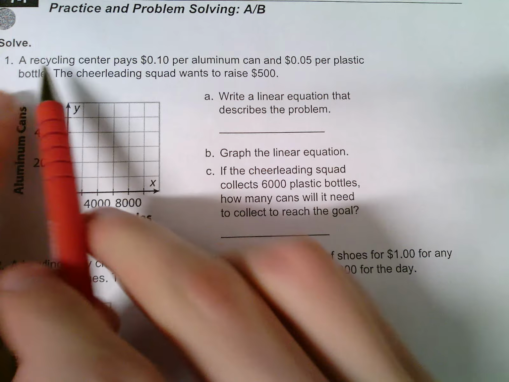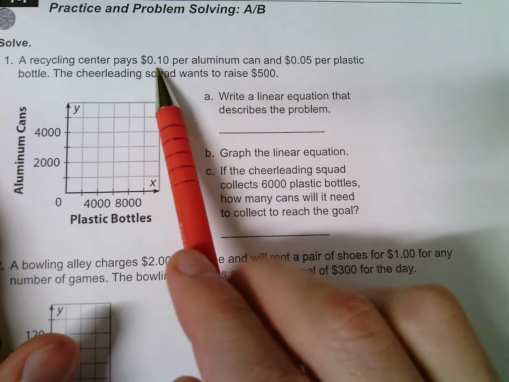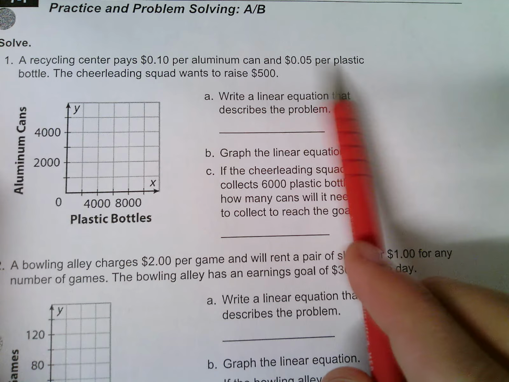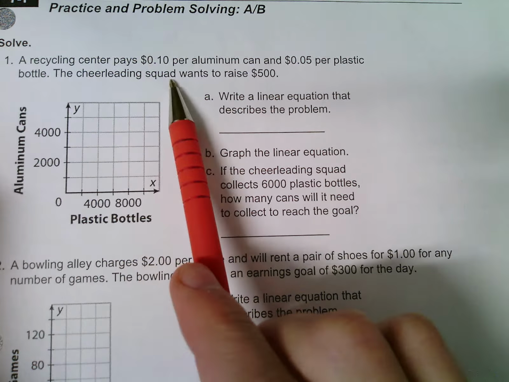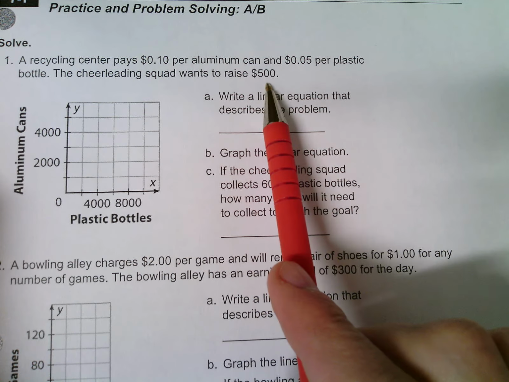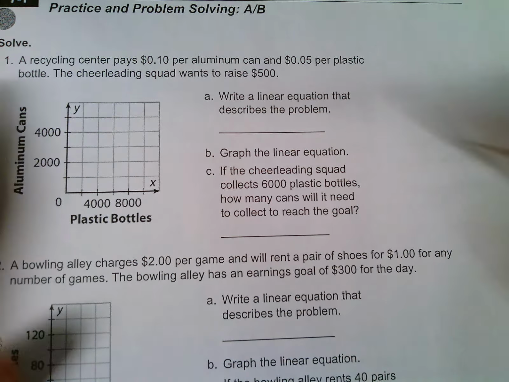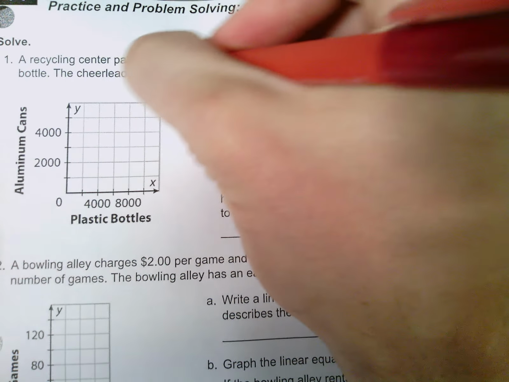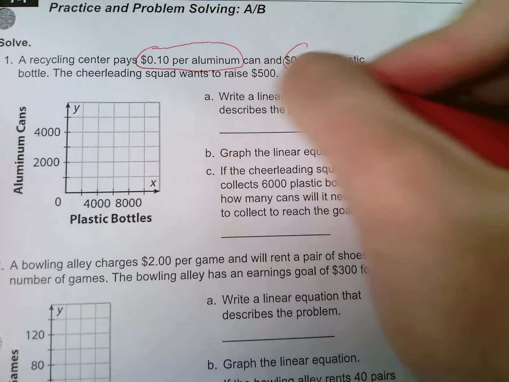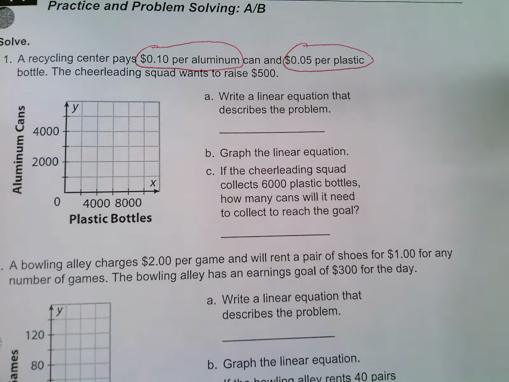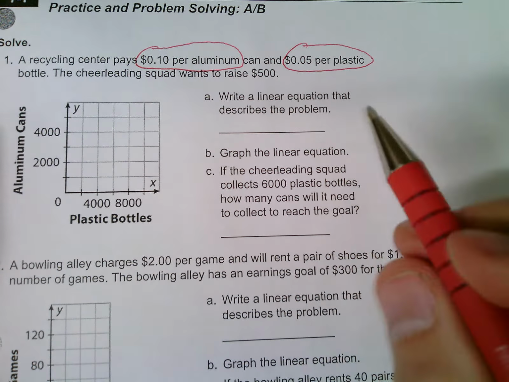Well, a recycling center pays 10 cents per aluminum can and 5 cents per plastic bottle. The cheerleading squad wants to raise $500. So here's what I see that's important here. I see this 10 cents per aluminum can, and you can circle the can there if you want, and 5 cents per plastic. That's like 2 rates.